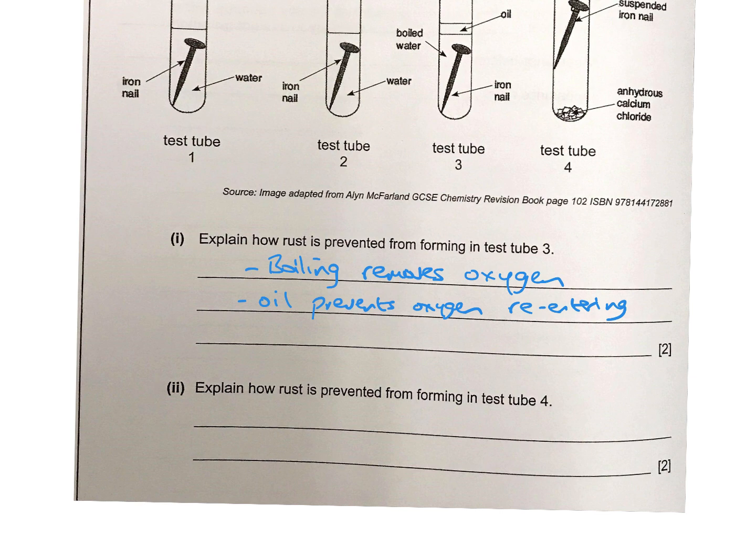On to test tube 4 then. How is rust prevented? Well, it contains anhydrous calcium chloride, and this is a drying agent. So what it does is that it removes water. So there's no water or water vapour in the atmosphere inside that test tube.